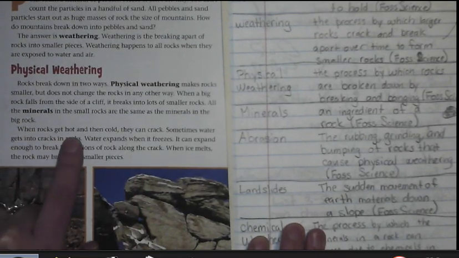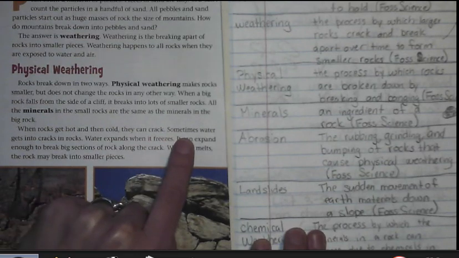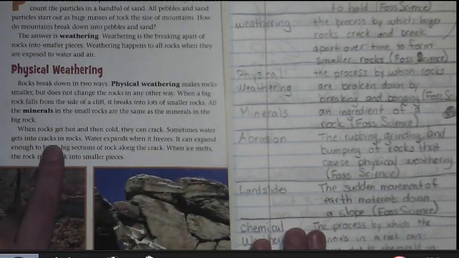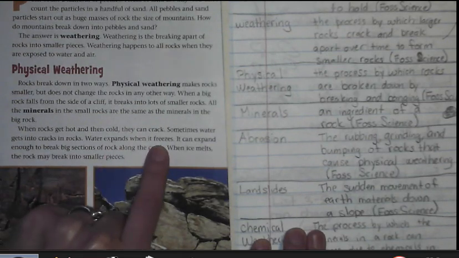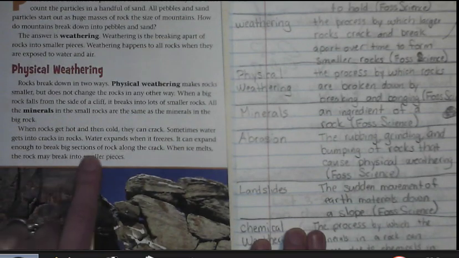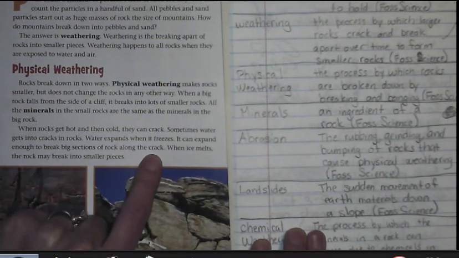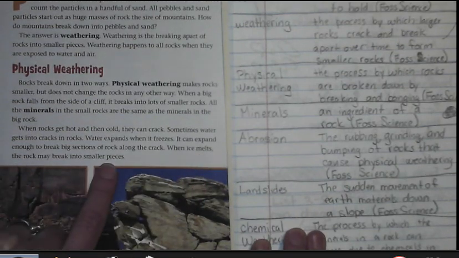When rocks get hot and then cold, they can crack. Sometimes water gets into cracks in rocks. Water expands when it freezes. It can expand enough to break big sections of rock along the crack. When ice melts, the rock may break into smaller pieces.